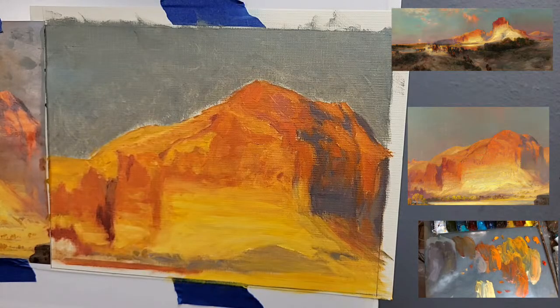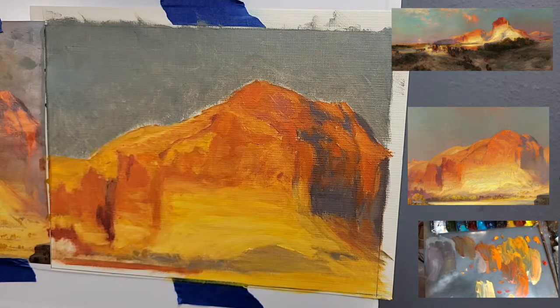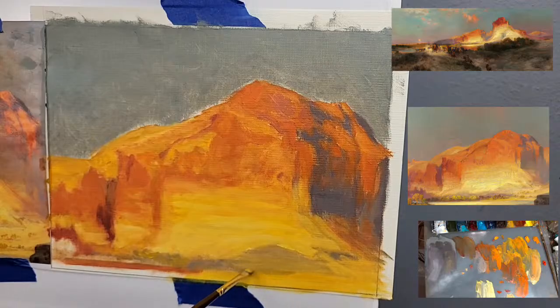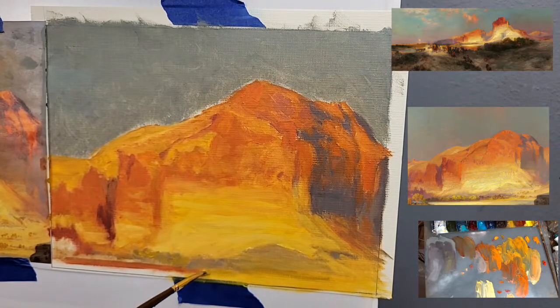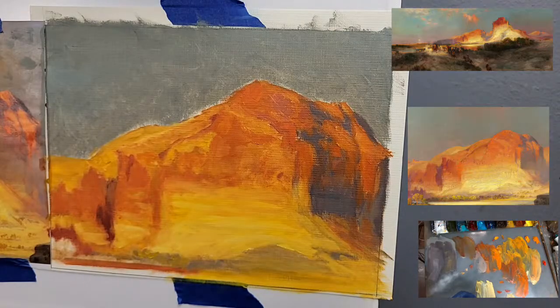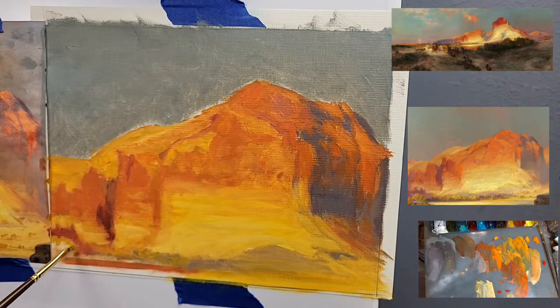I want to take this and do some burnt umber and yellow, and I want to begin to... over here we can do these trees.